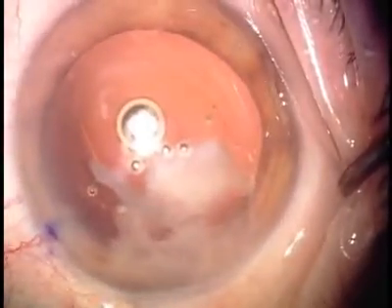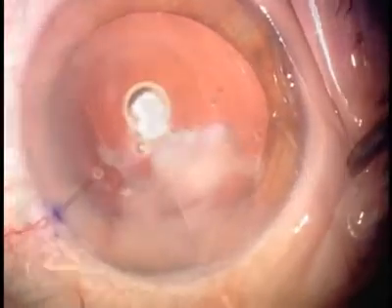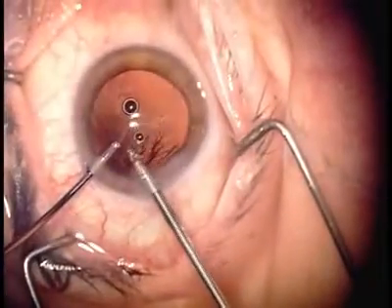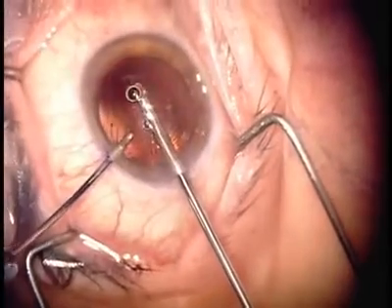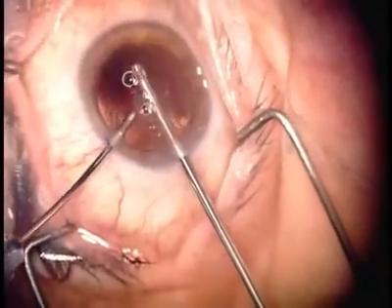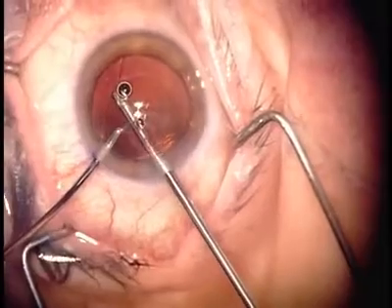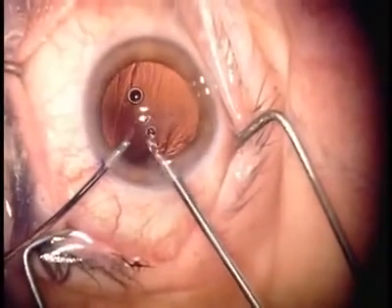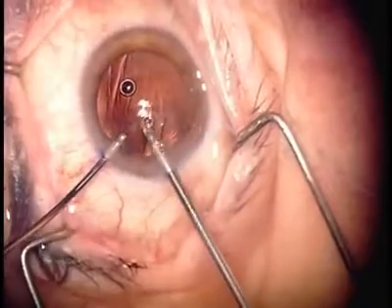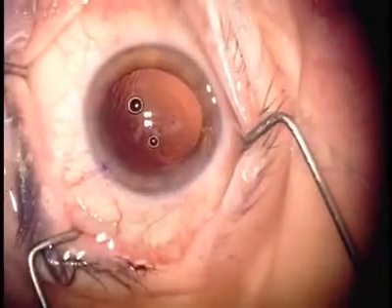You can see that the Kenalog is not going in very well because of the residual viscoelastic. And so here we're using the anterior vitrectomy instrument to remove some of the OVD. However, we don't have good control of the chamber because we're using the large incision that we made for the phaco needle for the small, thin anterior vitrectomy instrument. And as a result, fluid is pouring out around the sides.